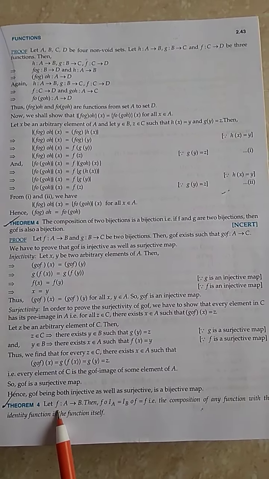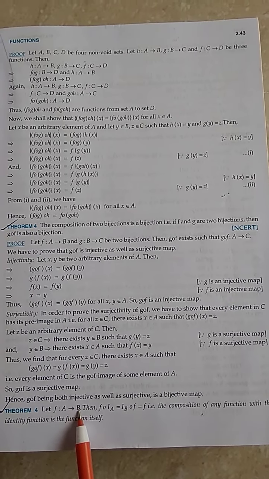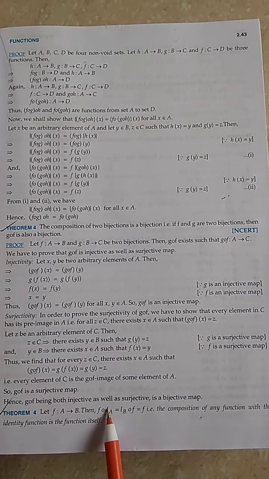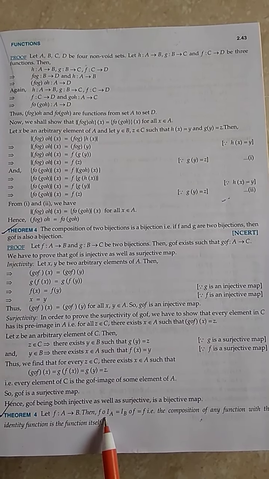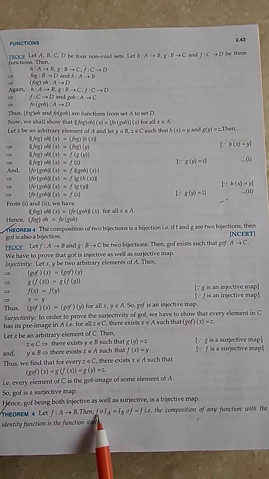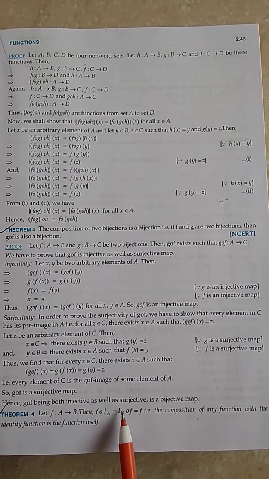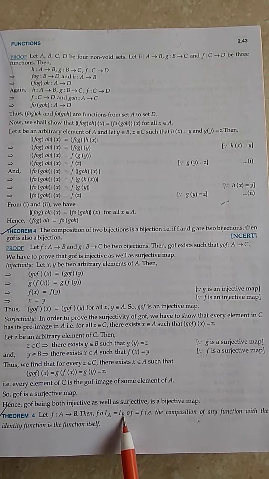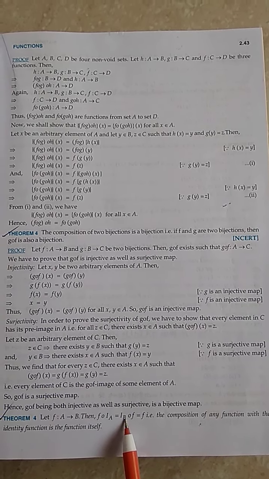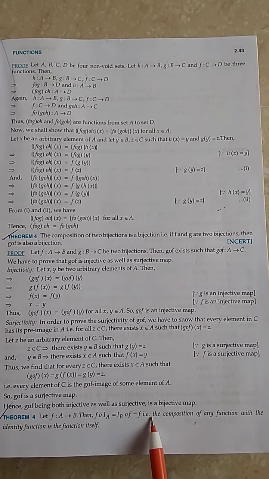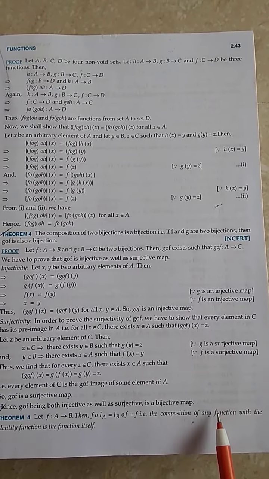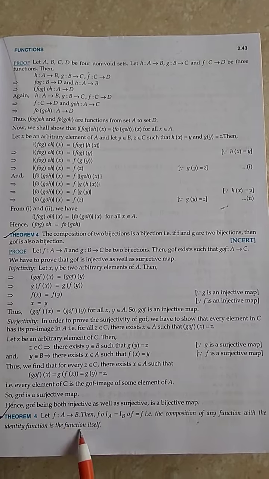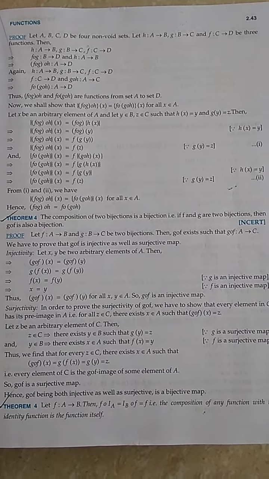Again, if F is a function from the set A to the set B, then FOIA, where IA is the identity mapping on the set A, is equal to IBOF, where IB is the identity mapping on the set B, is equal to F, that is the composition of any function with the identity function is the function itself.